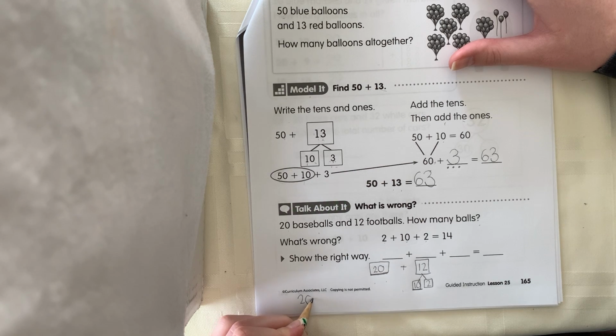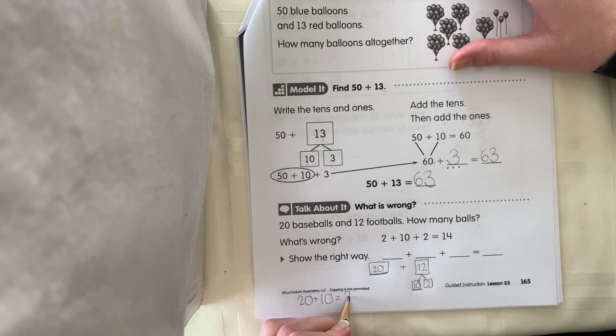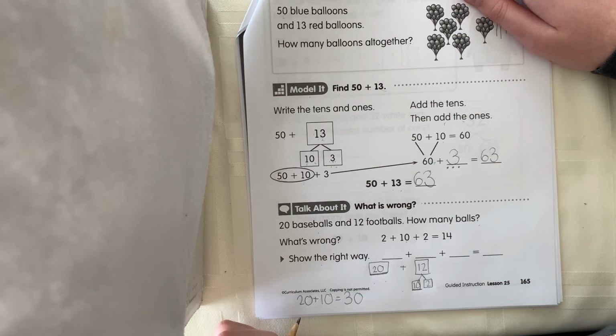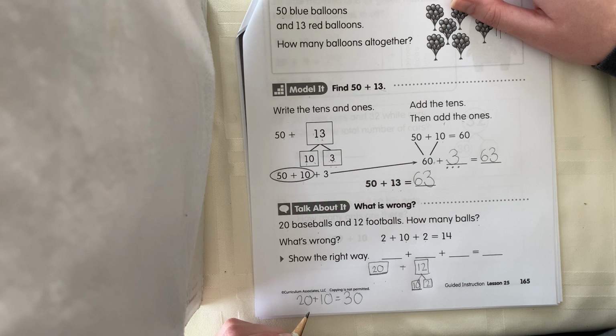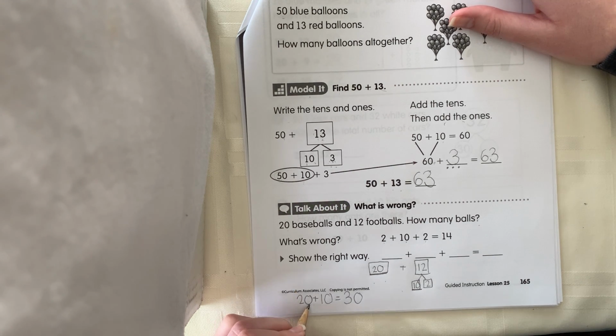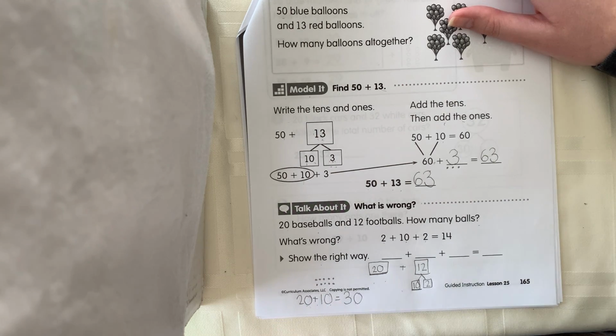20 plus 10 equals 30. I can solve that problem a few different ways. One way that you could solve it is by putting the number 20 in your head and counting up 10. This is what that would look like. 20, 21, 22, 23, 24, 25, 26, 27, 28, 29, 30. 20 plus 10 equals 30.